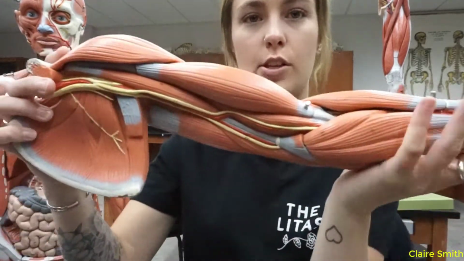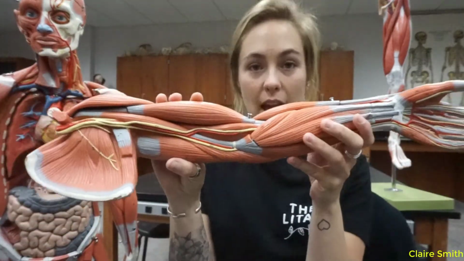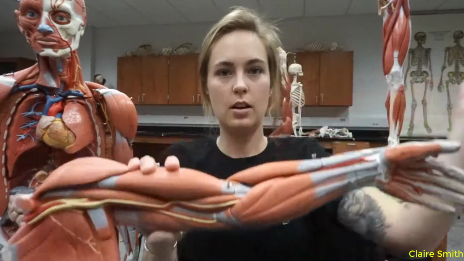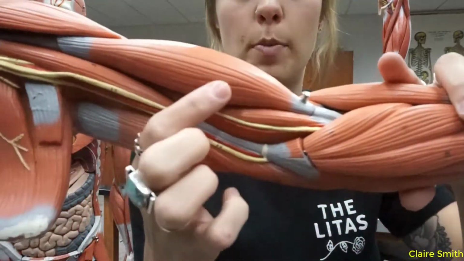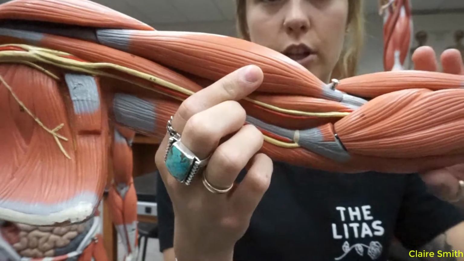That's like your major gun show muscle, right? If you're flexing for someone, that's the biceps brachii. So kind of on the top portion of your arm there is your biceps brachii. Its action is forearm flexion, right? So bending that forearm. Anything that flexes is going to decrease the angle at a joint. Extension is going to increase the angle at a joint. Okay, so biceps brachii, forearm flexion.